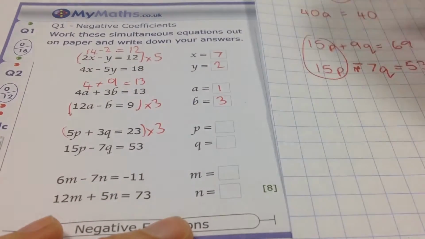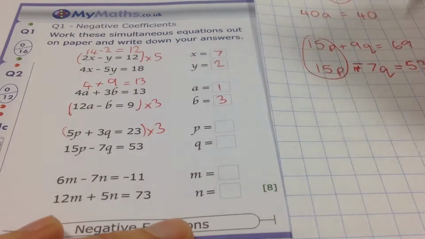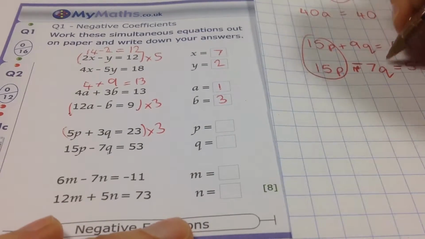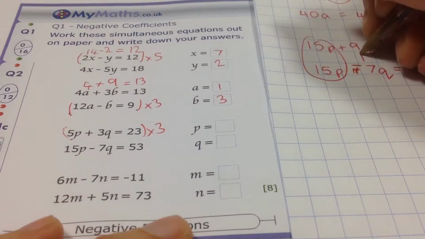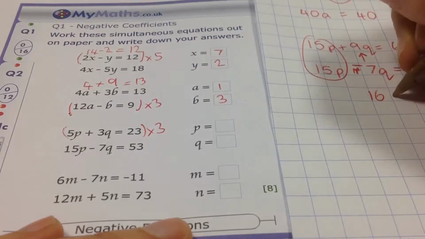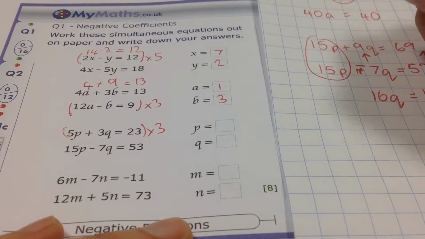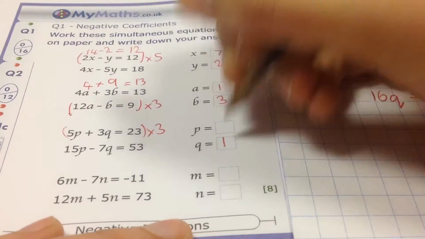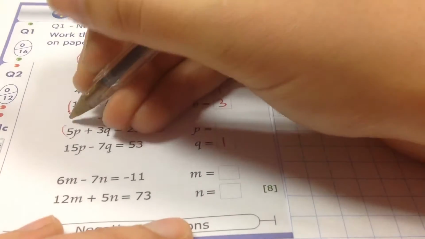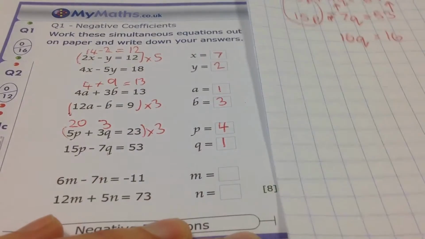Right, so this is my equal pair. They are an equal pair, so I'm going to look at arrows. So I'm going to go from the smallest number, which is negative 7, up to the biggest number, which is positive 9. That jump is 16q. This jump is 16, therefore q is 1. If q is 1, 5p must be 20. If 5p is 20, p must be 4.